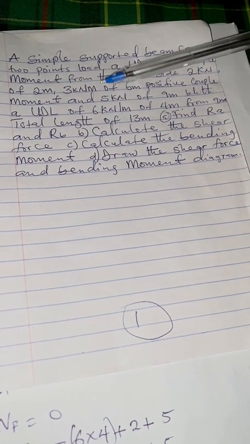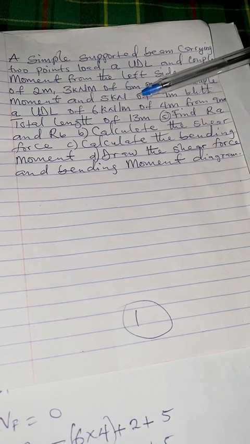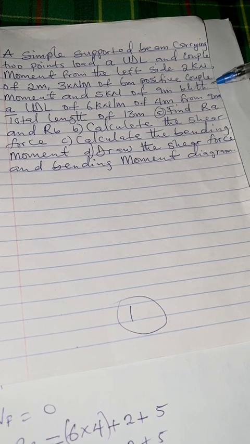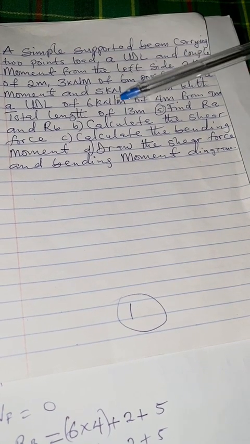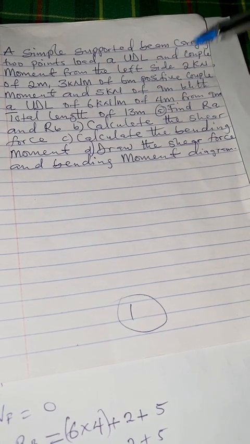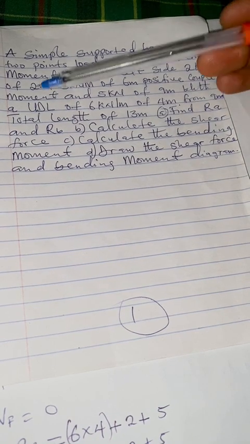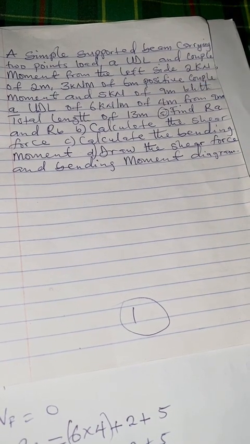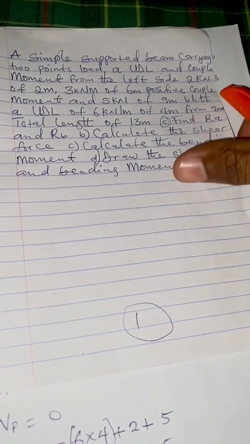with a UDL of 6 kilonewton per meter over 4 meters from 9 meter. Total length of 13 meter. The question is: A. Find RA and RB. B. Calculate the shear force. C. Calculate the bending moment. And D. Draw the shear force and bending moment diagram.